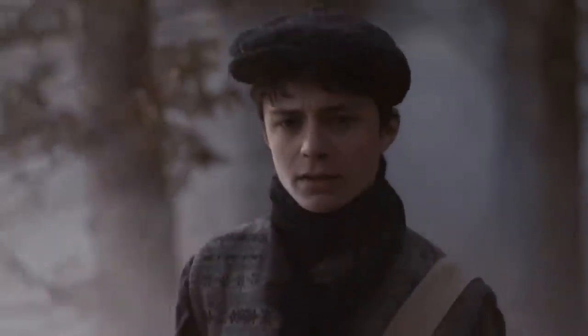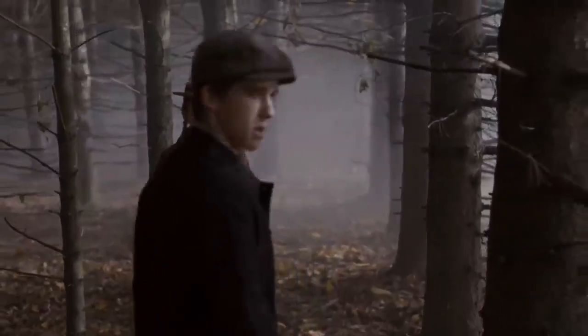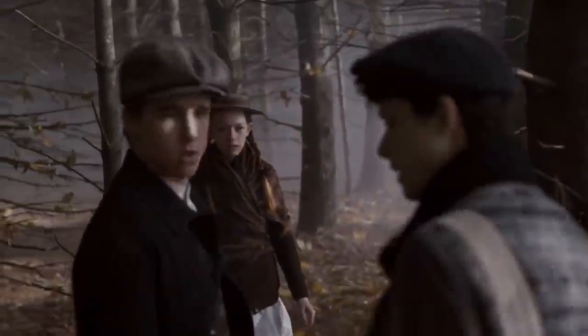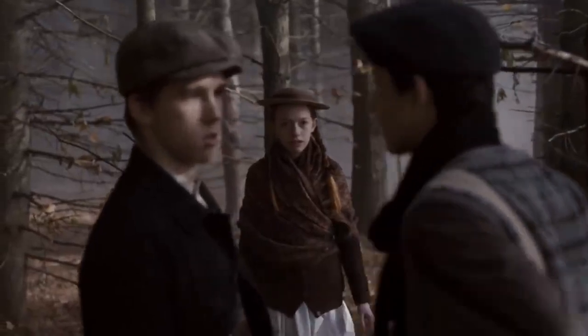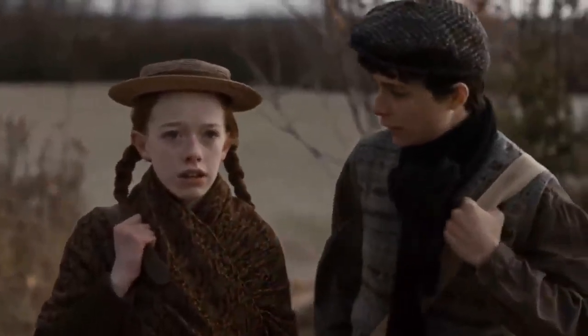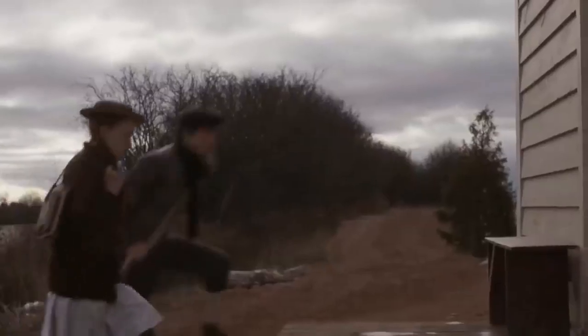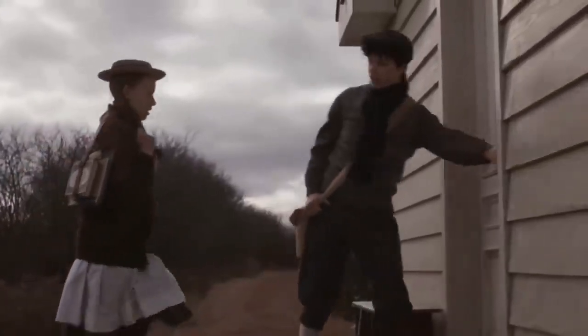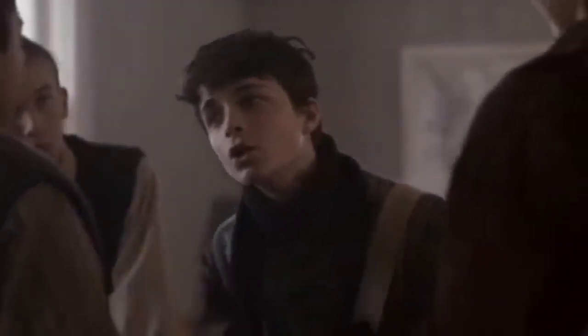Gilbert, of course, is one of the few nice students in school and makes his first appearance when he comes to Anne's rescue in the woods. Unlike the character in the novel, this Gilbert is less mischievous and teasing, but rather more suave and seems older than his years. I don't care where she's from. A cute girl is a cute girl.